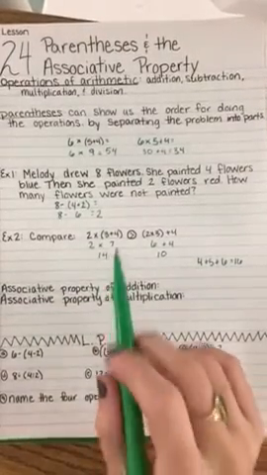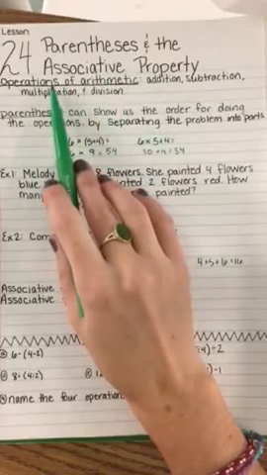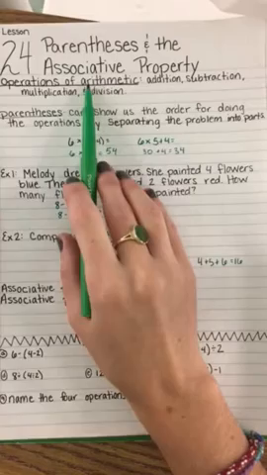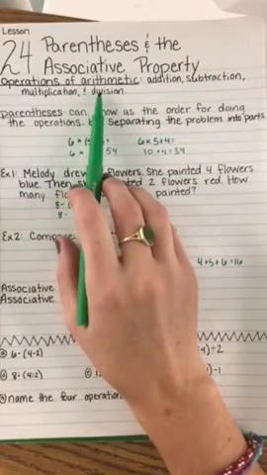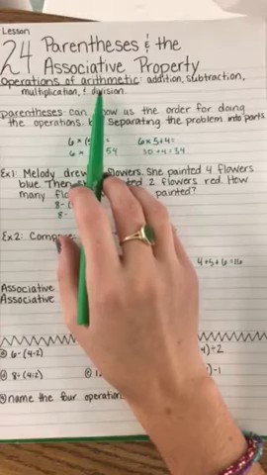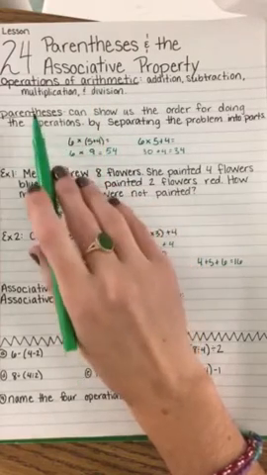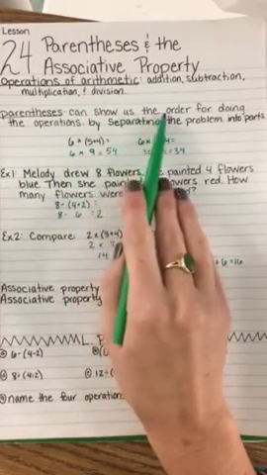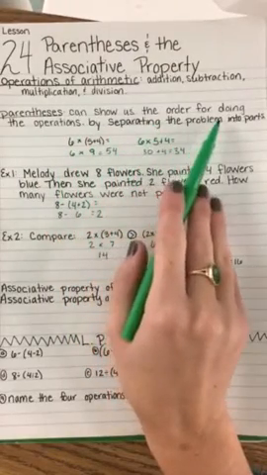Okay, lesson 24, parentheses and the associative property. So the first thing we're going to write down is operations of arithmetic, which are addition, subtraction, multiplication, and division. When there's more than one operation in a problem, we use parentheses that can show us the order for doing the operations by separating the problem into parts.